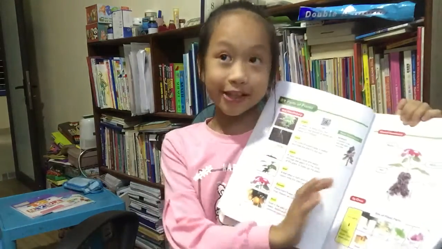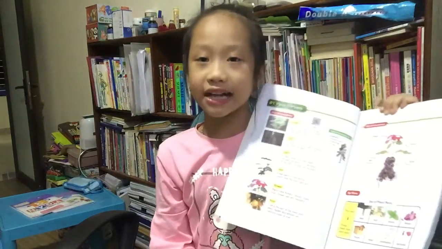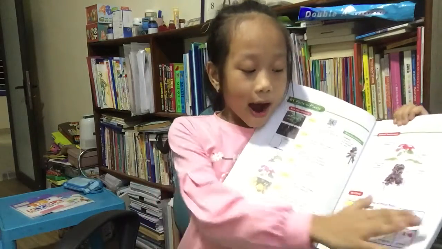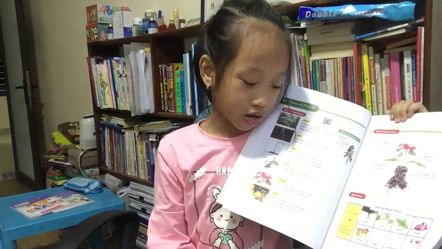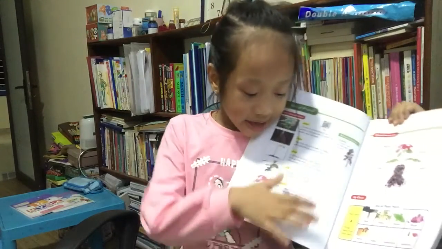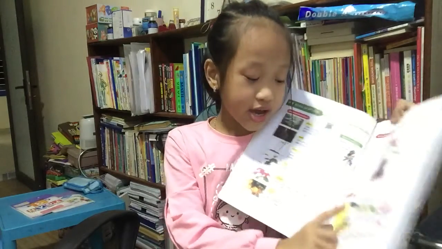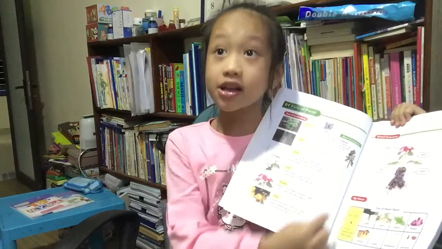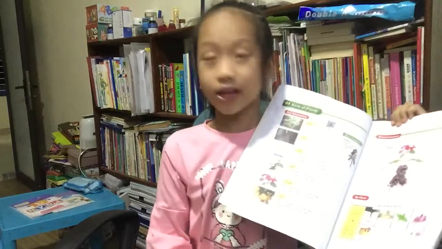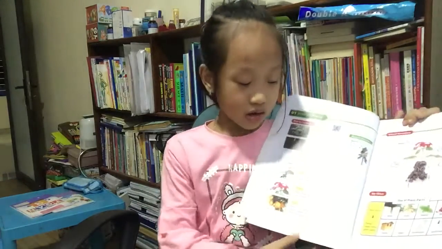Now let's look up close at the use of the plant's parts. So what are the uses of the plant's parts? Up here we have the plant's parts: the stem, the roots, the leaves, and the flowers. And right down here, we have the things that people made from these plant parts. So let's start with the stem.